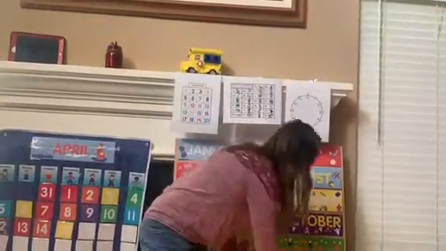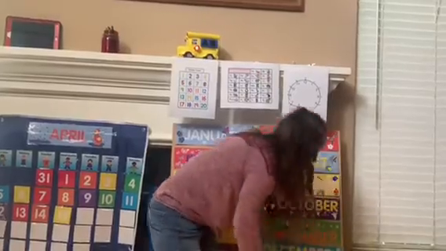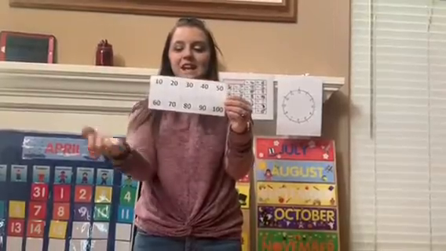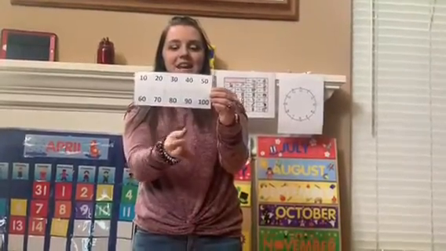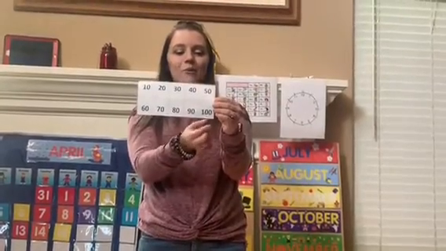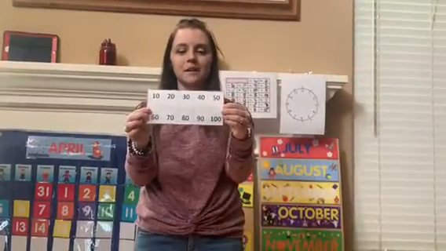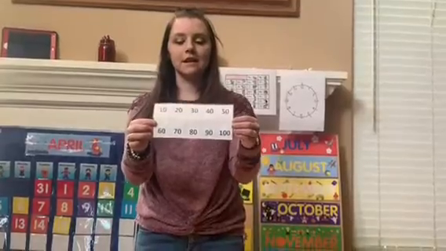Let's do it one more time with the chart. Hands ready. 10, 20, 30, 40, 50, 60, 70, 80, 90, 100. Now let's look at this chart for a second.